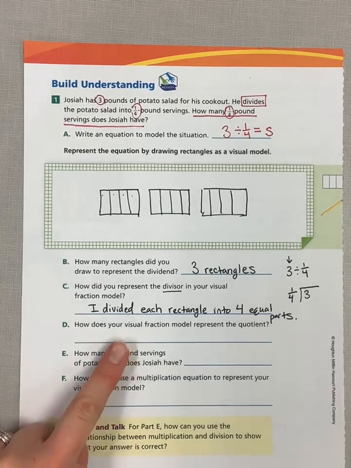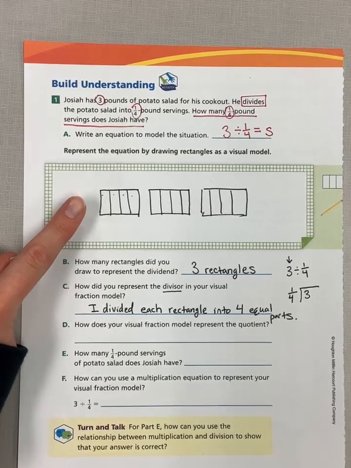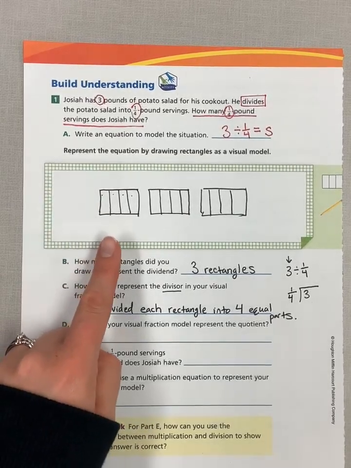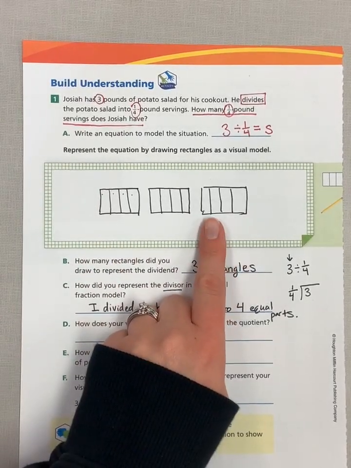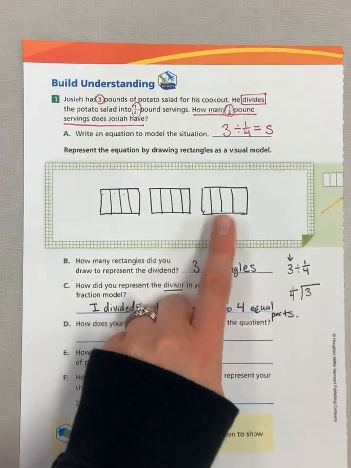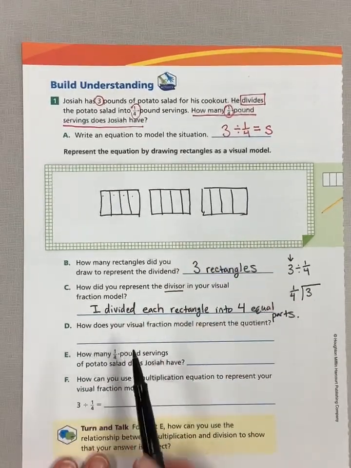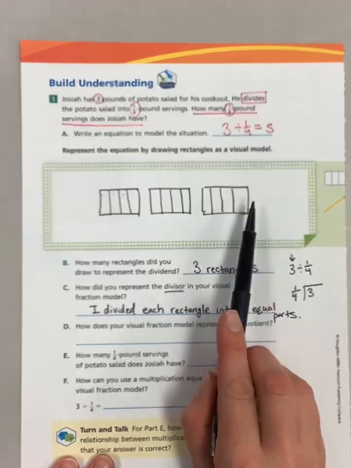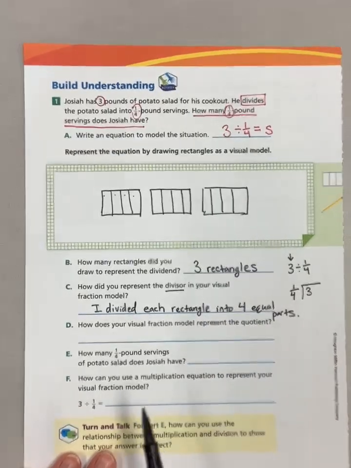How does your visual fraction model represent the quotient? Well, the number of parts in the 3 rectangles represents the quotient, okay? And I'm gonna let you skip that one, but I just want you to know each one of these represents the quotient, which would be right there.